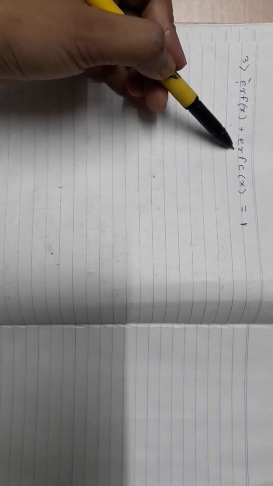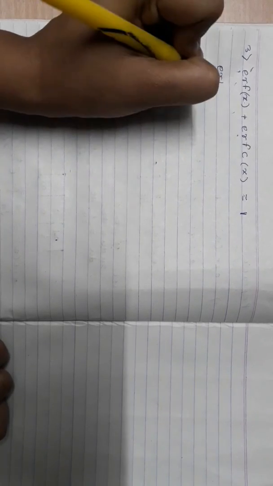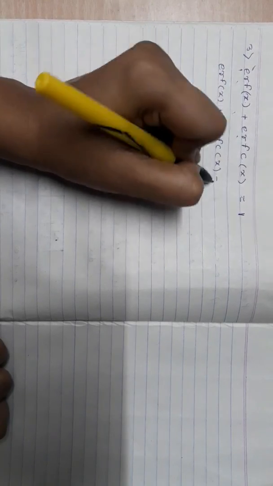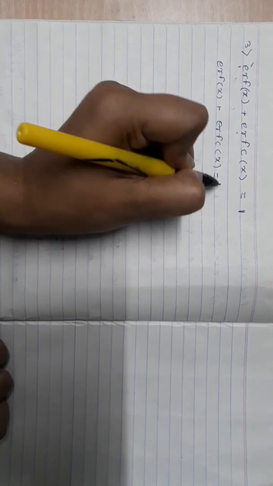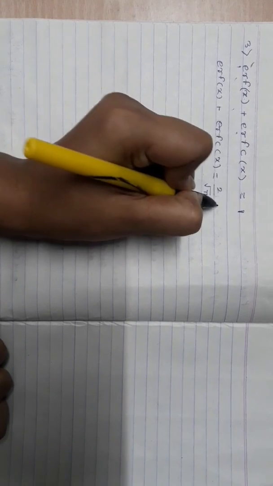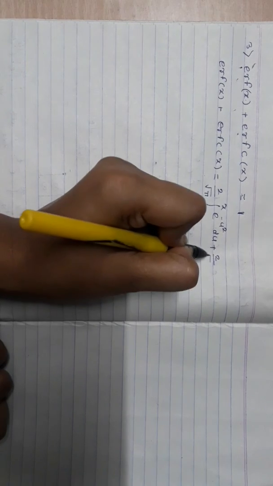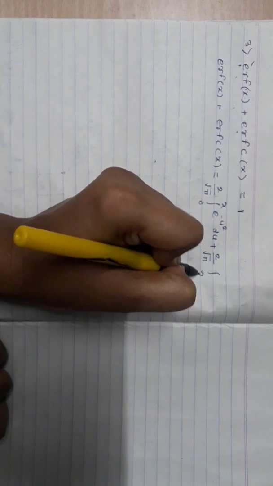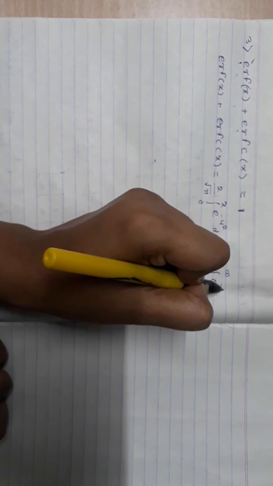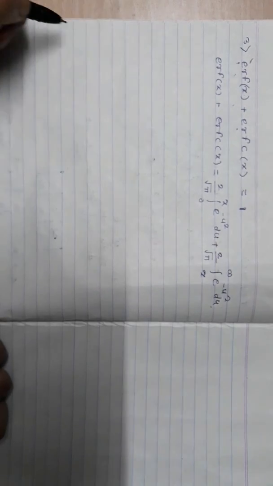The next property is error function plus complementary error function is equal to 1. So clearly I need to start with the left hand side. The left hand side is error function of x plus complementary error function of x. Let's start with the definitions. Error function of x is 2 over root pi, integral 0 to x of e raised to minus u square du, plus complementary error function, which is 2 over root pi, integral x to infinity of e raised to minus u square du.